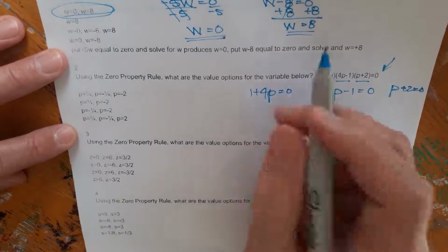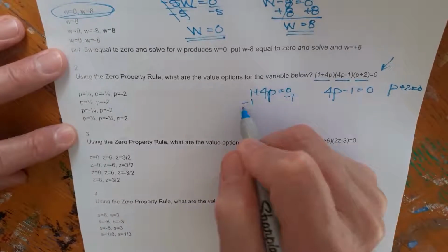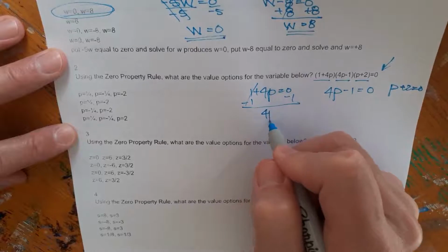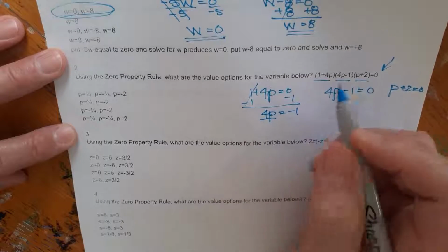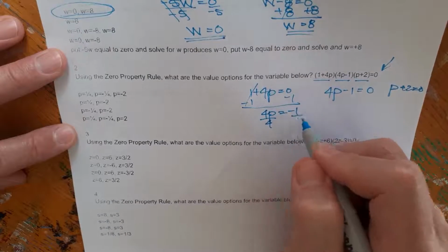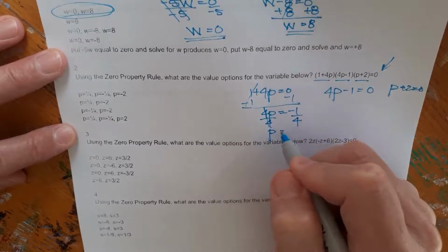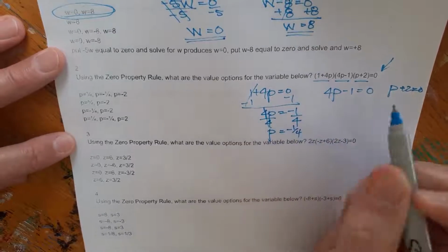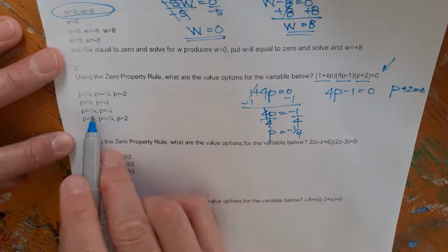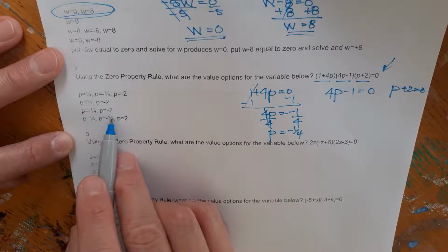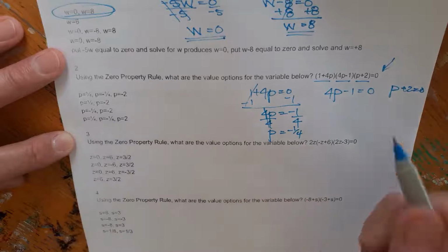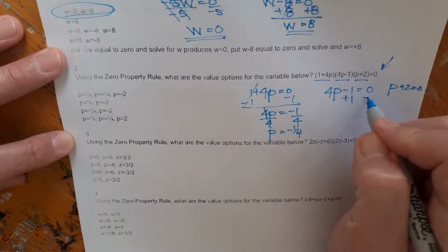We subtract 1 from both sides. We get 4p equals minus 1. We divide by 4 on both sides, and p equals minus 1/4. So we're looking for anything over here with a minus 1/4. I see 3 answers with that, so it definitely looks like we're on the right track. Let's do this one. Add 1 to both sides.